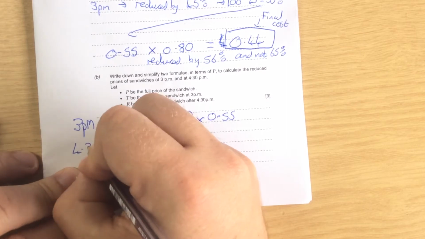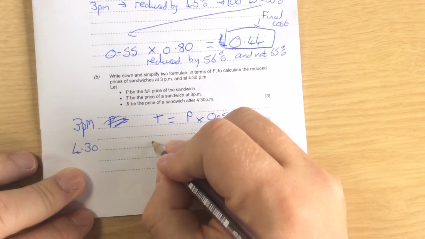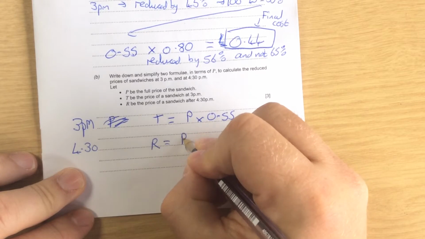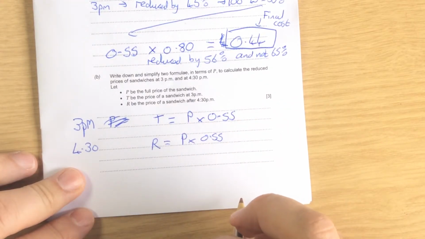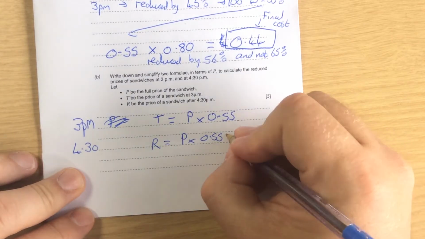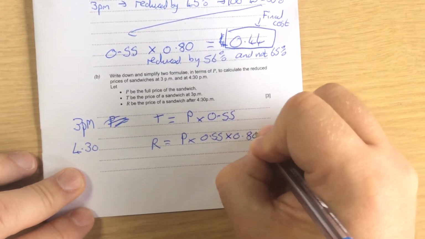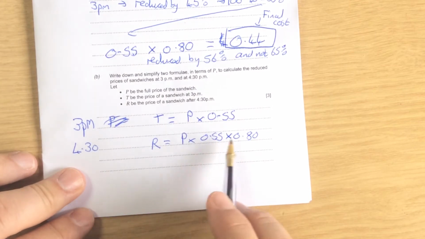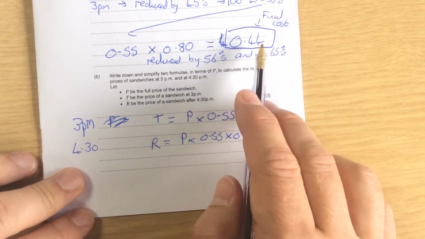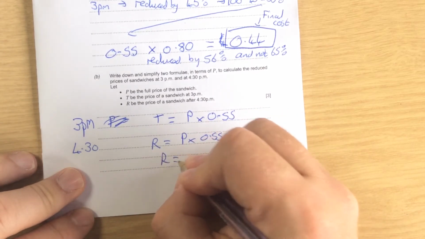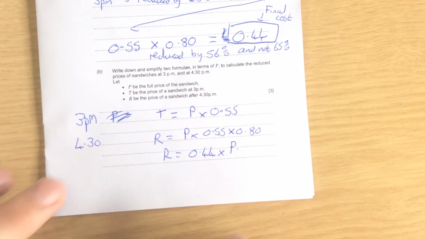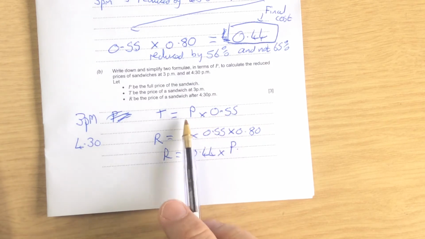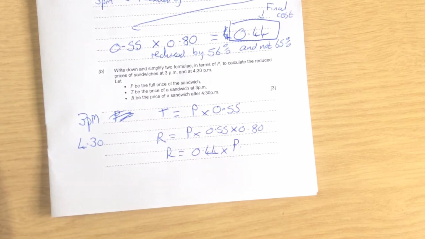Okay, at 4:30, R, the price, would be P times 0.55, but then it's reduced by a further 20%. So 100 take away 20 is 80, so it's further multiplied by 0.80. If I'm going to simplify it now, I know 0.55 times 0.80 is 0.44. So R is 0.44 times P. So multipliers, T is equal to 0.55P and R is equal to 0.44P.